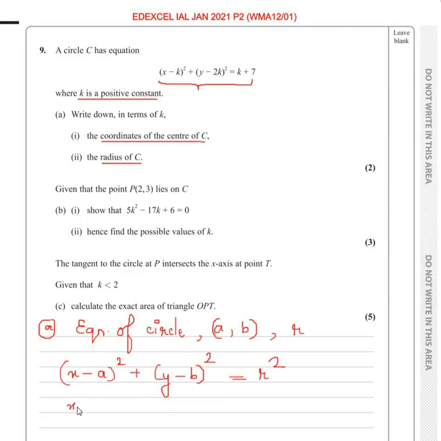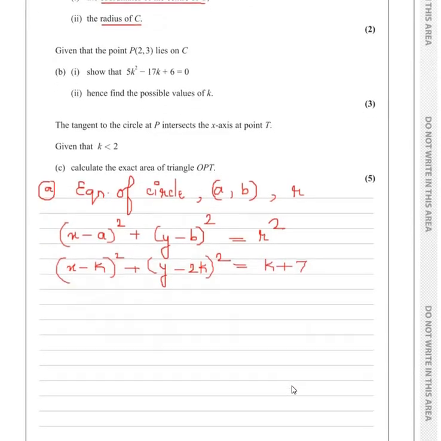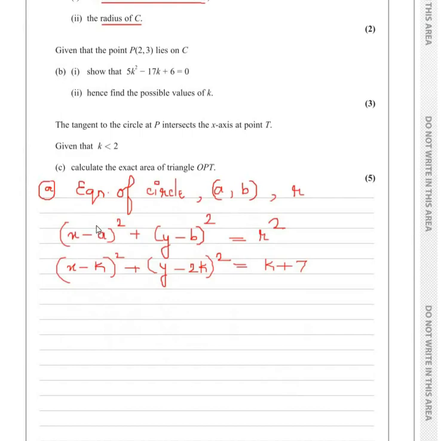So if we write (x minus a) the whole squared plus (y minus 2k) the whole squared equals k plus 7, we have to compare the centers a and k. Let me take it along with the signs to be more careful.